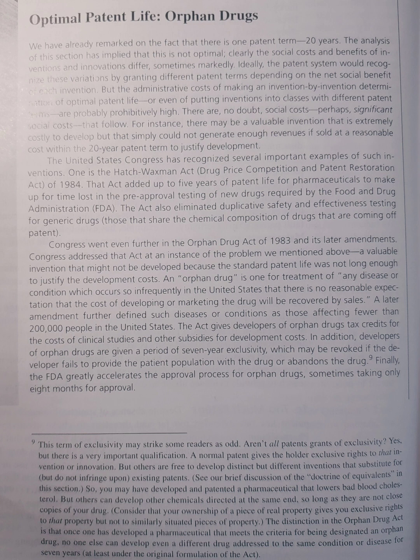That act added up to 5 years of patent life for pharmaceuticals to make up for lost time in the pre-approval testing of new drugs required by the Food and Drug Administration. The act also eliminated duplicative safety and effectiveness testing for generic drugs, those that share the chemical composition of drugs that are coming off patent.